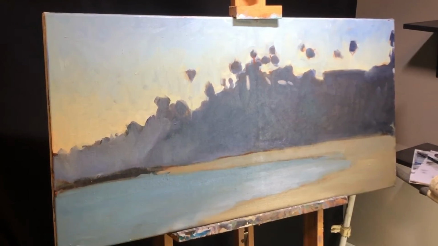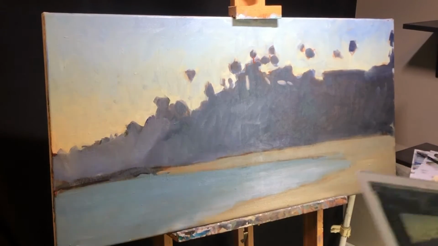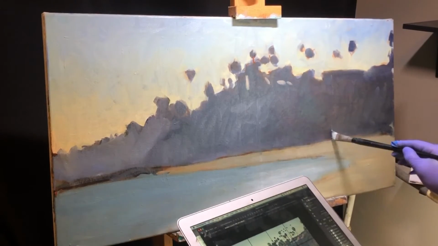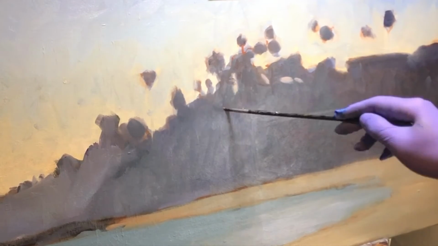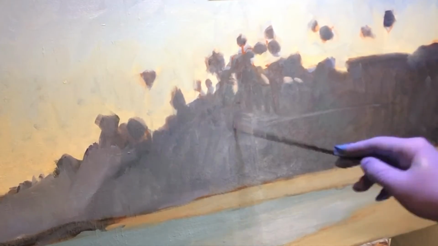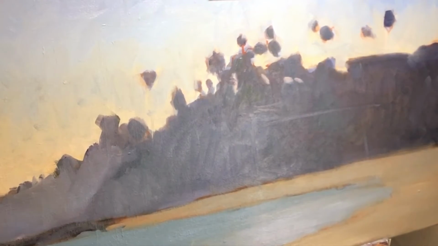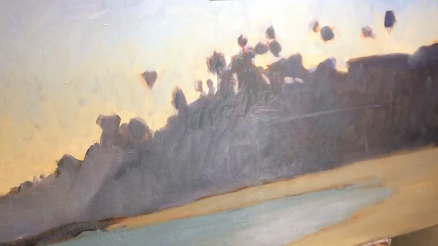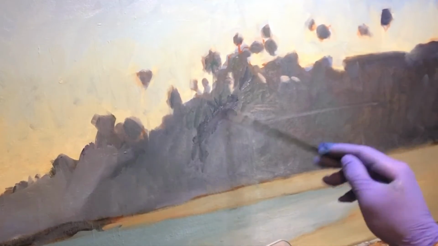Going in and lightening a little bit here, still using a big brush. I haven't really gotten any detail or drawn anything. Oh, now here I go, drawing in with a smaller brush, figuring out where exactly the trees are. I'm adding a little more green, a little more red into my paint here. Just laying in some darks.